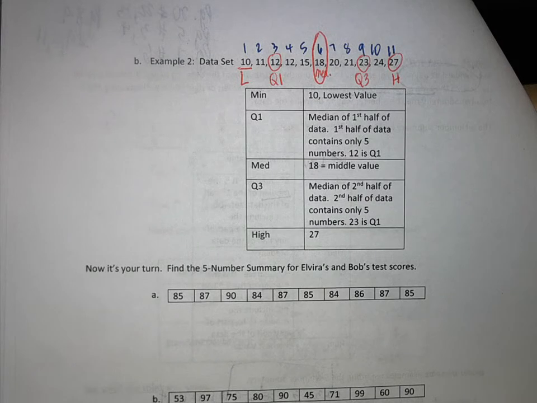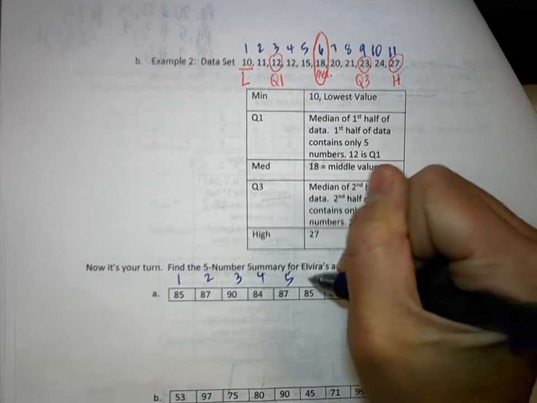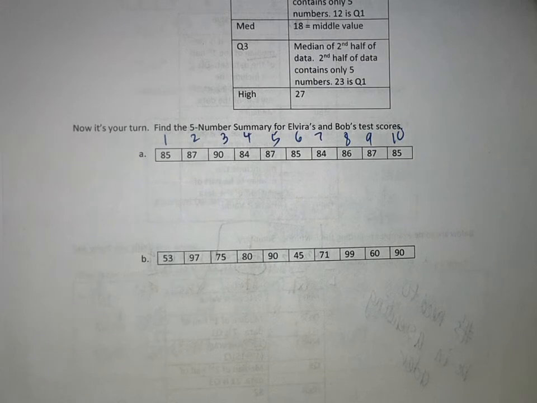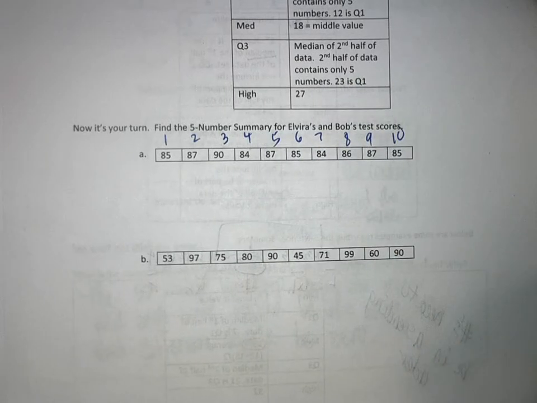I would start by numbering to see how much data I have, how many pieces of data there are. So we go 1, 2, 3, 4, 5, 6, 7, 8, 9, 10. Now, when you look at this, is it in ascending order? No. So we need to go through and rewrite it. I'm going to rewrite it just below each of these boxes and then cross them out to make sure I wrote them all. So what is my lowest number?